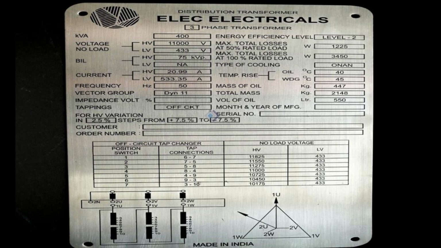The mass and volume values are useful for installation and maintenance. The transformer contains 447 kilograms of oil, has a total mass of 2,148 kilograms, and holds 550 liters of oil. The tap changer table at the bottom shows 7 positions.